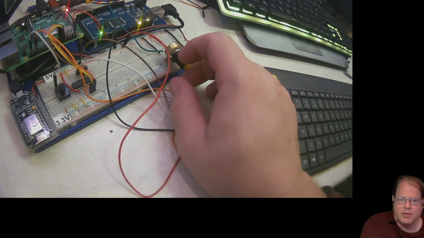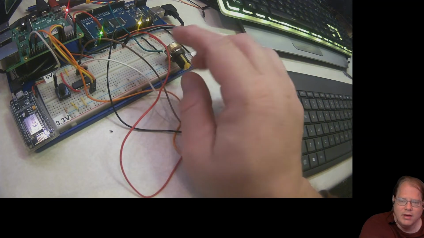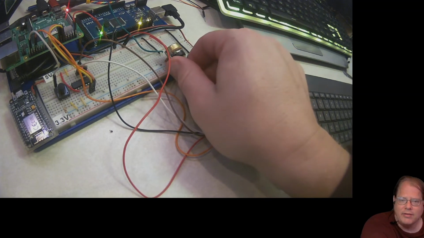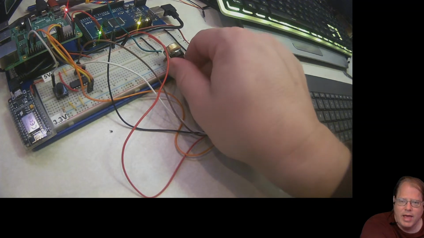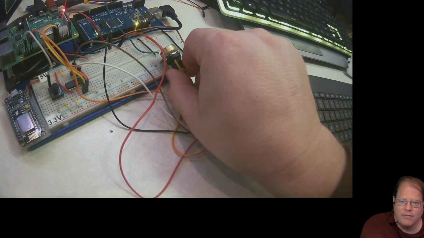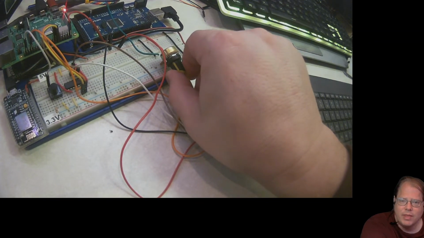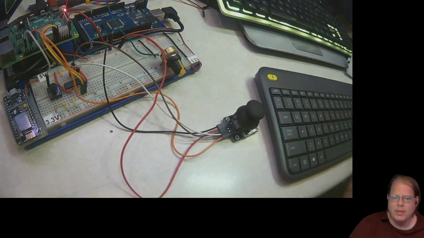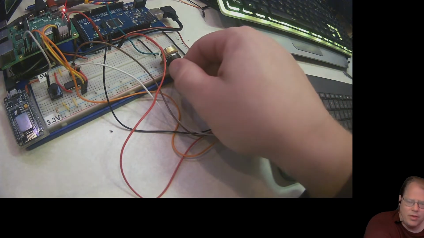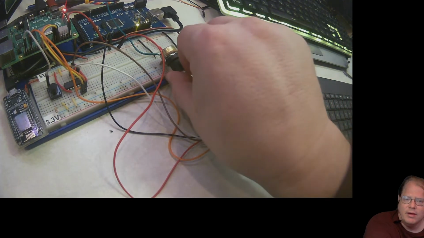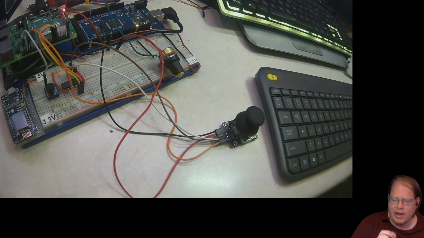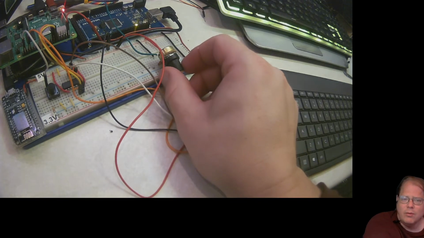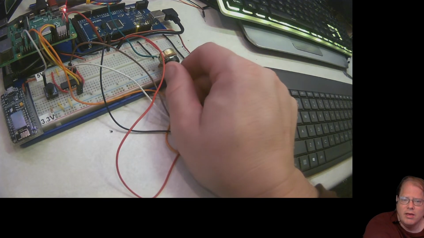I have a potentiometer wired up, and I have a flashing LED. As I turn the potentiometer to the right, it flashes faster, and as I turn it to the left, it flashes slower. Seems like a simple program, right? Okay, well, what happens if I go all the way to the left? Okay, there's my slowest. Now I'm blinking about once per second on and off. Well, what happens if I quickly turn that up?